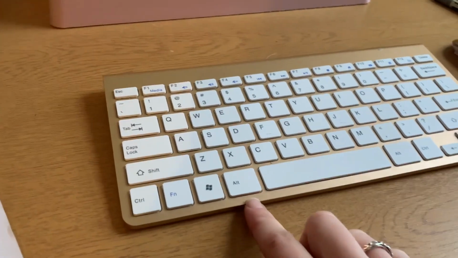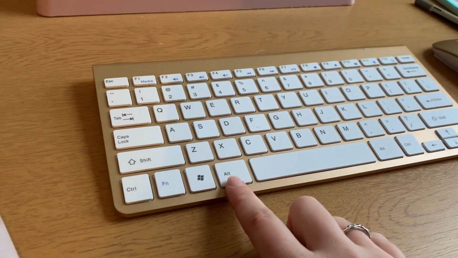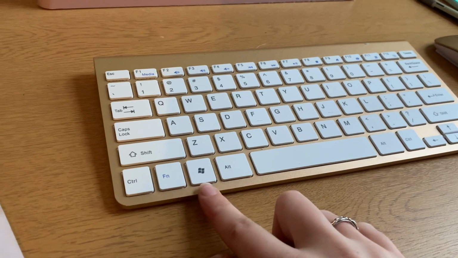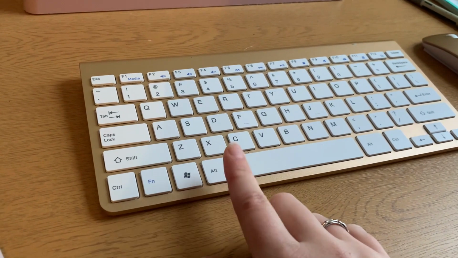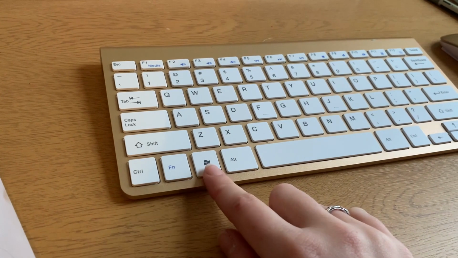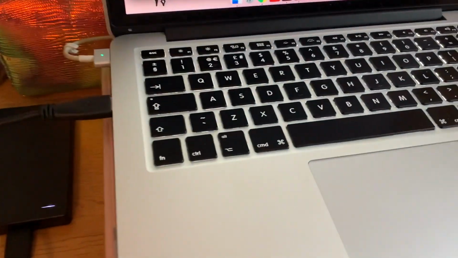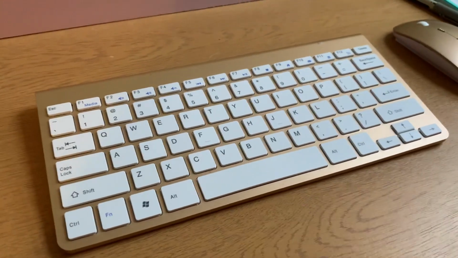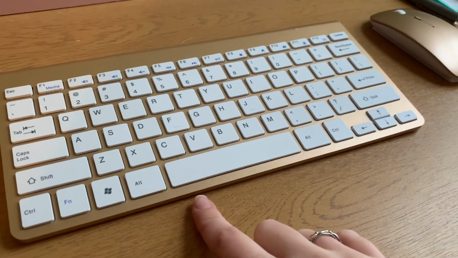But I've altered in my system preferences, I've swapped these around so that this Alt button is actually Command and this Windows button is actually Alt, just so it matches the Mac one, because my automatic shortcuts just weren't loving this.